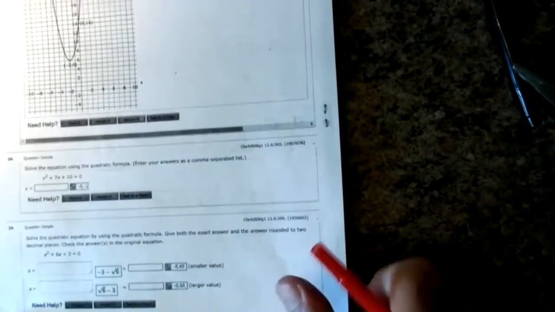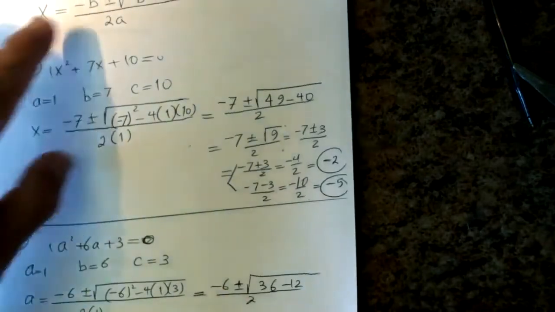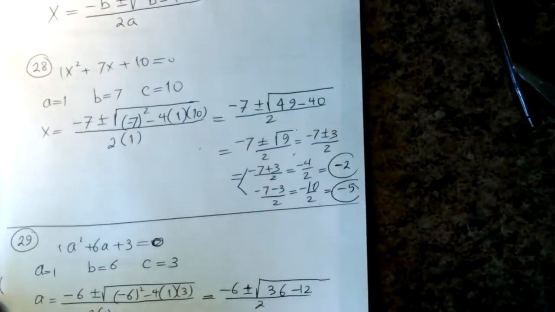There are two more problems here. They ask you to use quadratic equations, okay? I have the solution for you here, very similar to the other ones. You could just follow, okay?